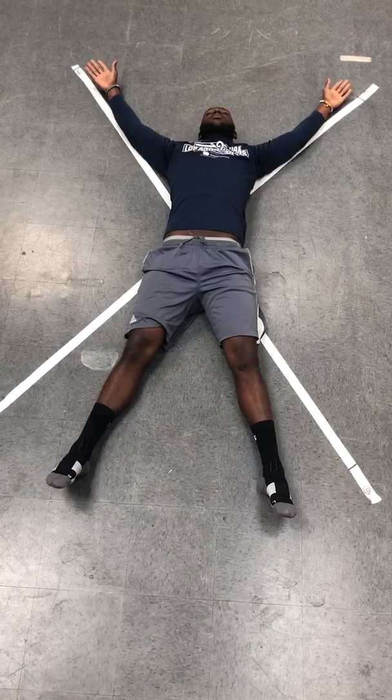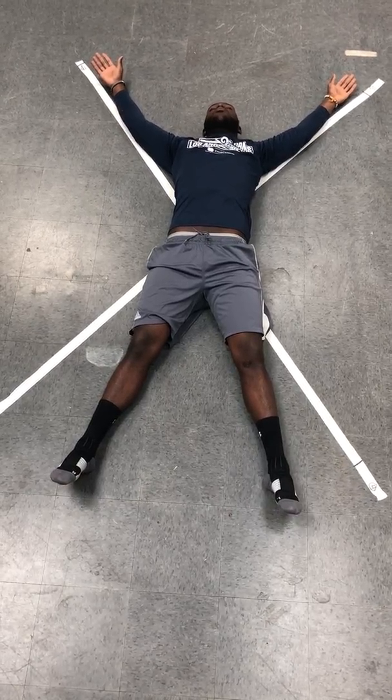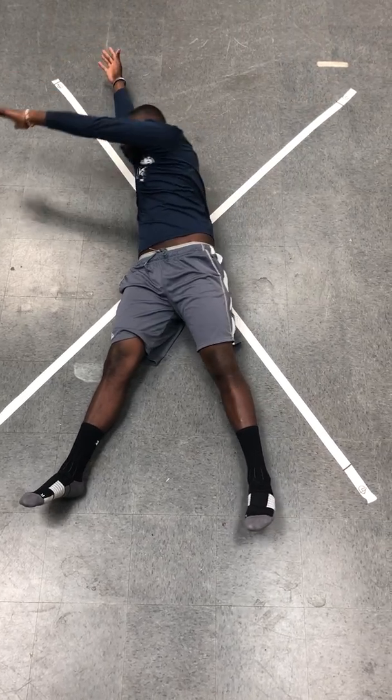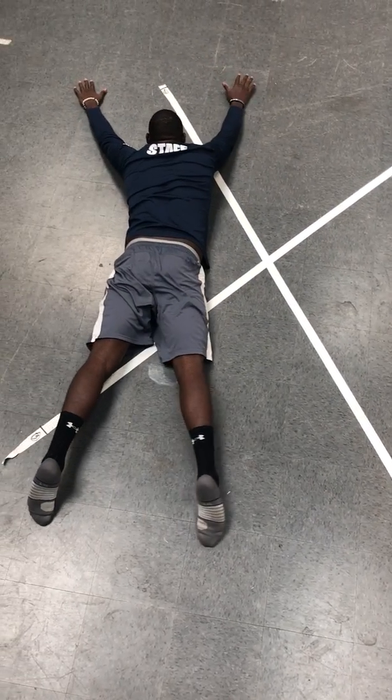Okay, now we're gonna do the left side. So flip to your stomach using your left arm. And back.